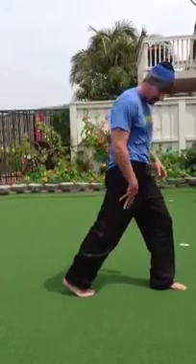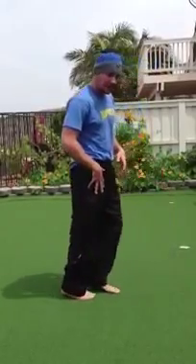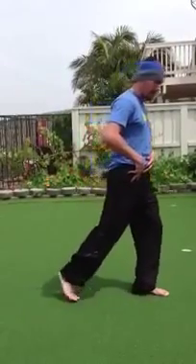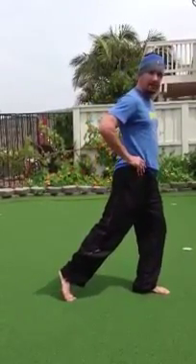This is often caused by tightness in the hip flexors. The hip needs to extend so you have a nice stride length. If that does not occur, then the low back compensates.